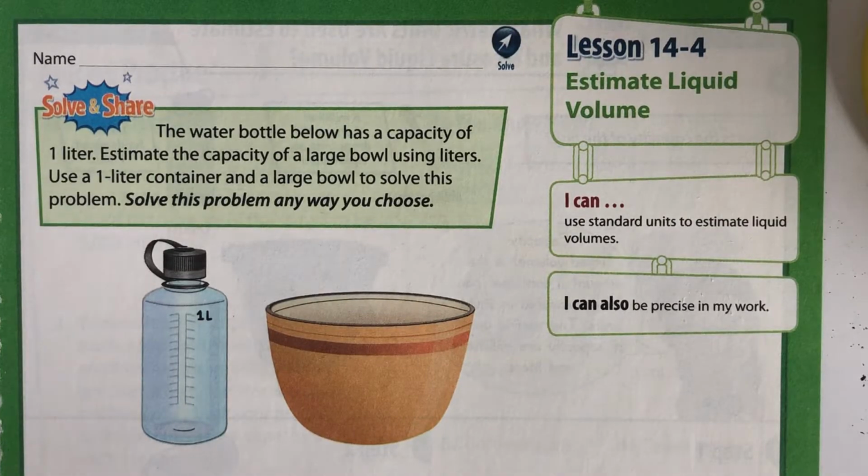14.4, estimate liquid volume. I can use standard units to estimate liquid volumes. I can also be precise in my work. The water bottle below has a capacity of about 1 liter.